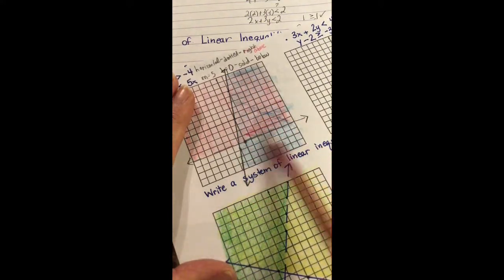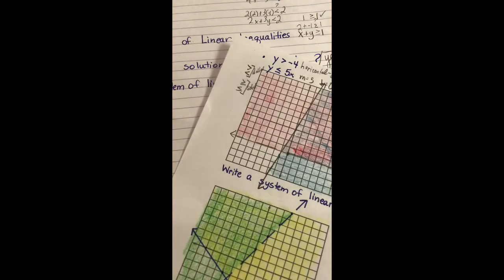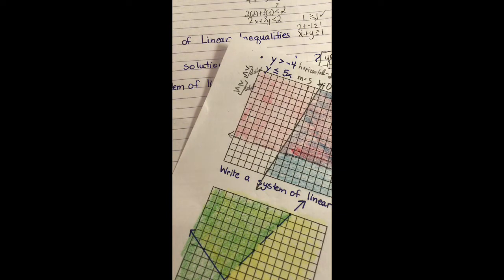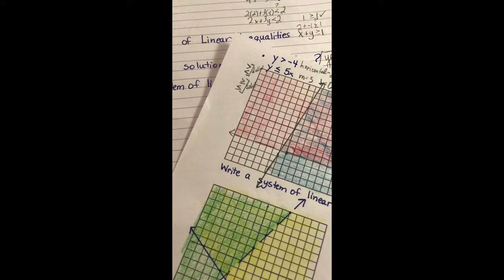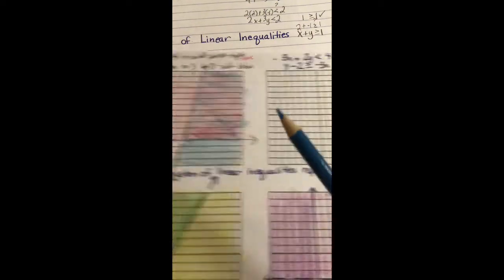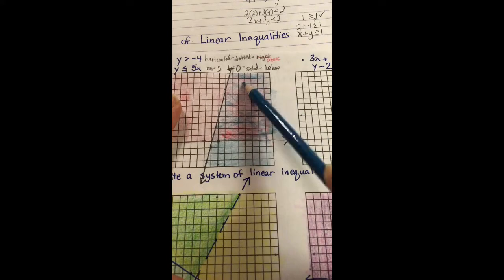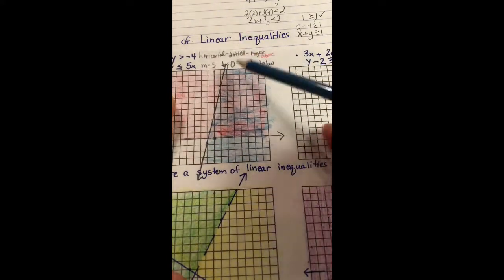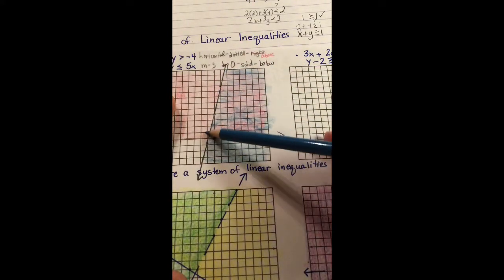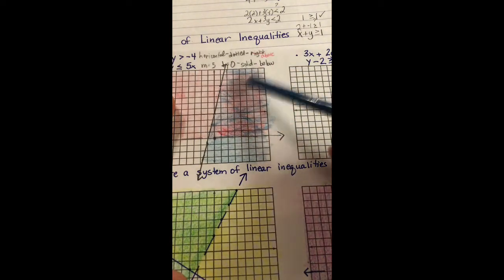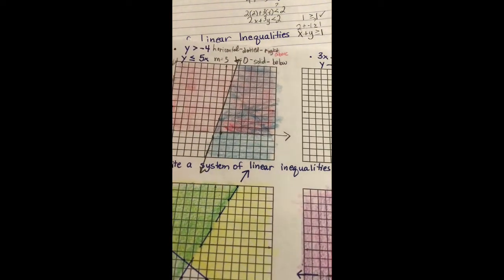Any ordered pair in this region would satisfy that system of inequalities. So in this region here, like I said, here down to here, any ordered pair in that region would work.